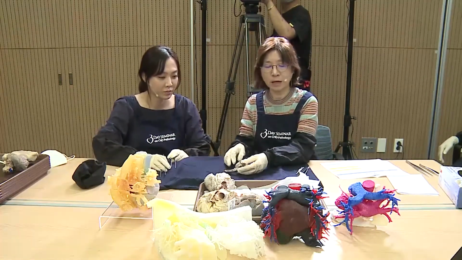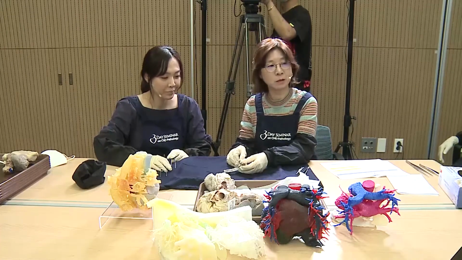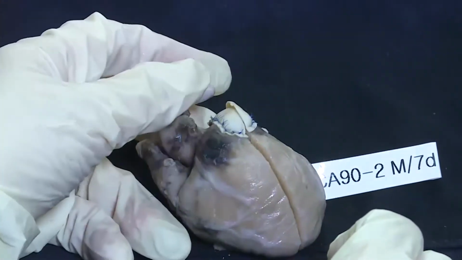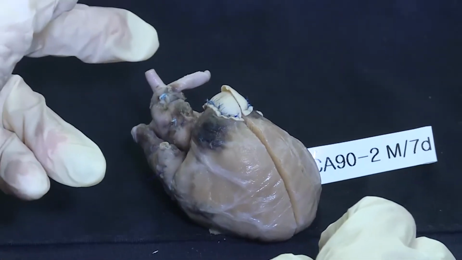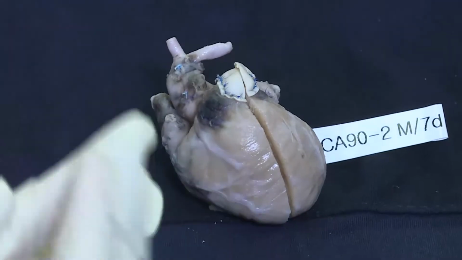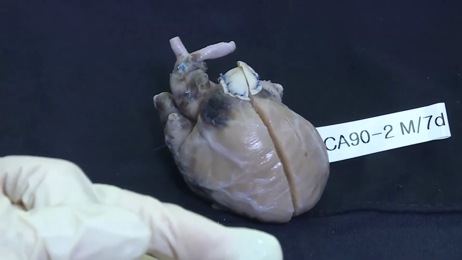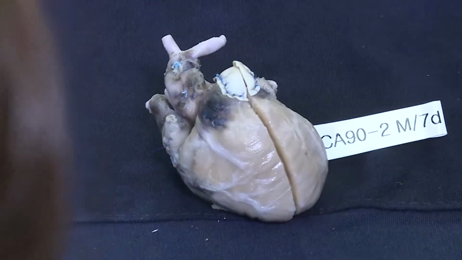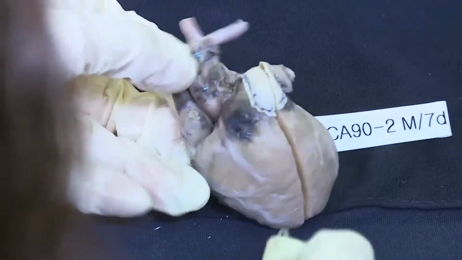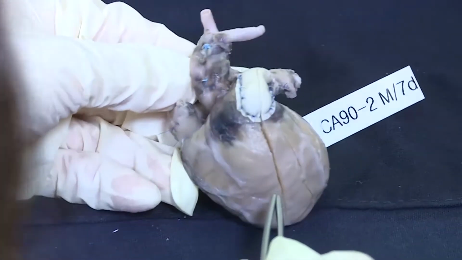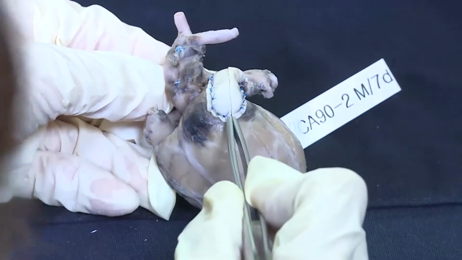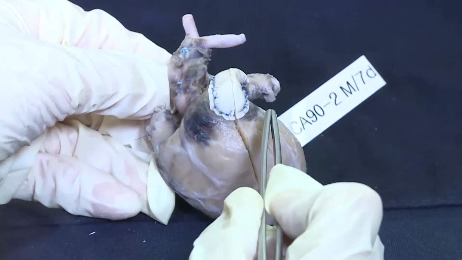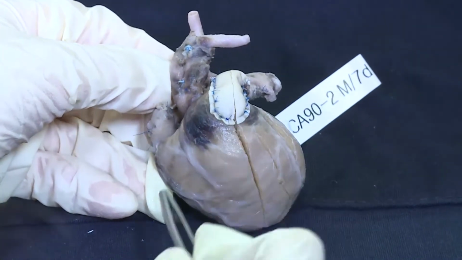Today, I'm going to present some typical cases of congenital heart disease, which have normal ventricular topology. This is the first case. When you look at the front side, we can recognize a patch in the front of the pulmonary trunk.